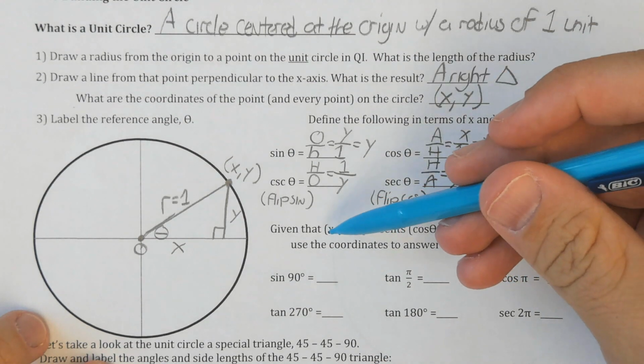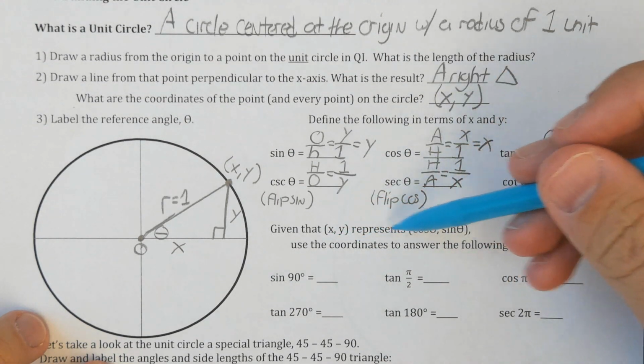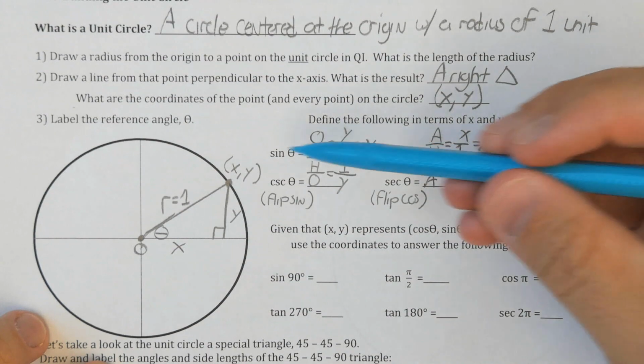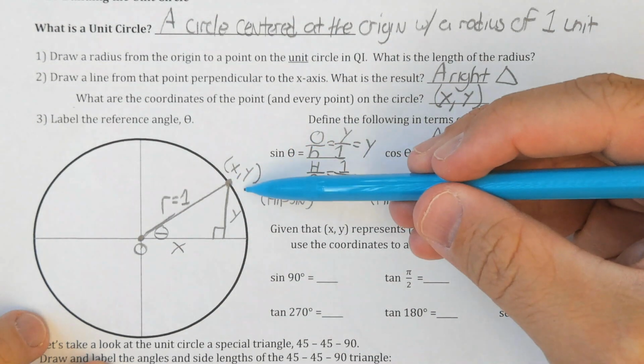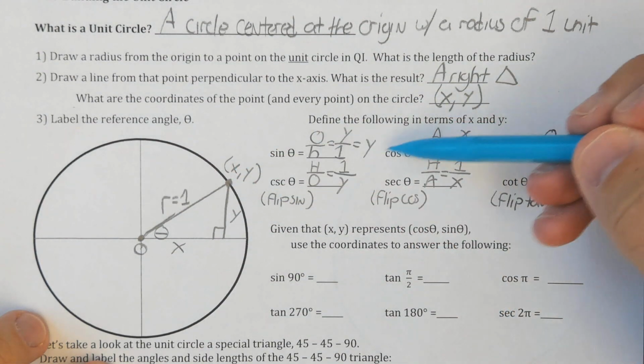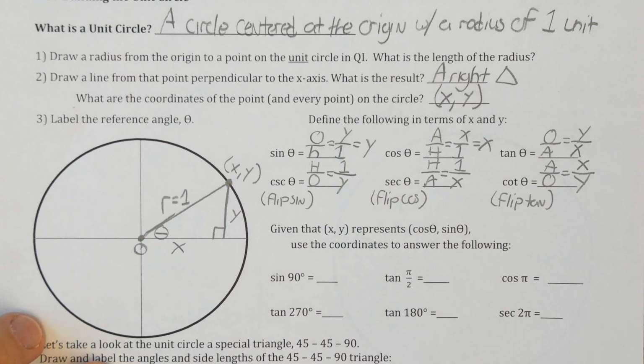So now, given that, x comma y is pretty much the same thing as cosine and sine, right? Because how do you find sine of theta? You take the y value. How do you find cosine of theta? You just take the x value of the ordered pair.